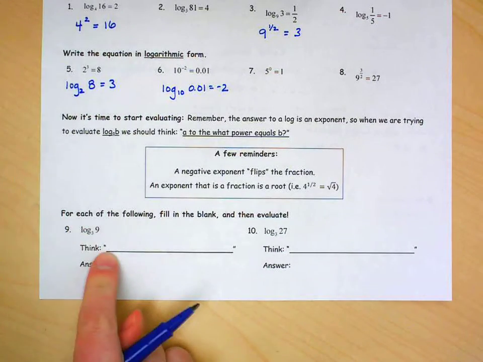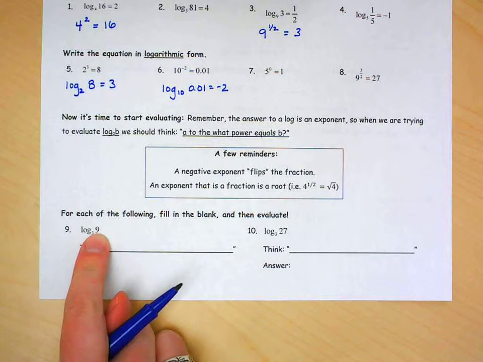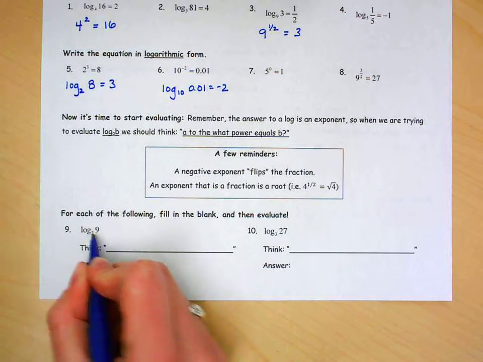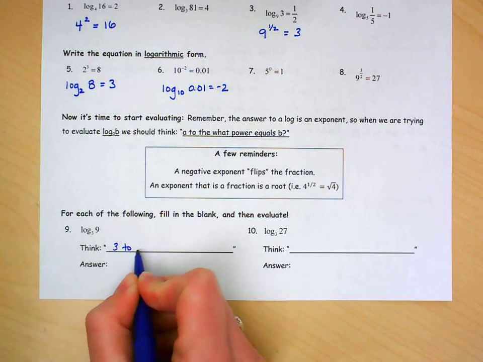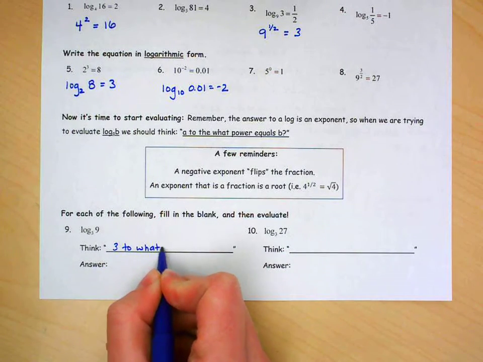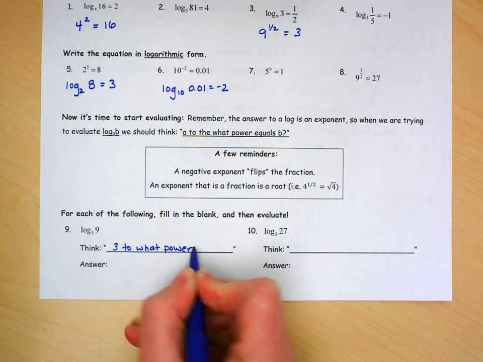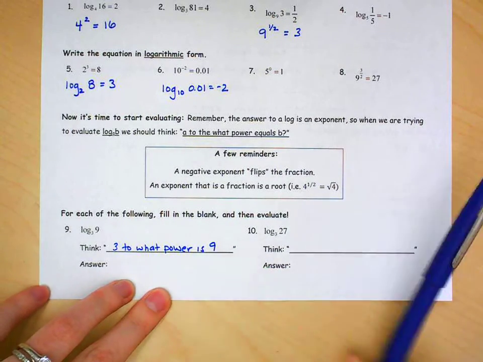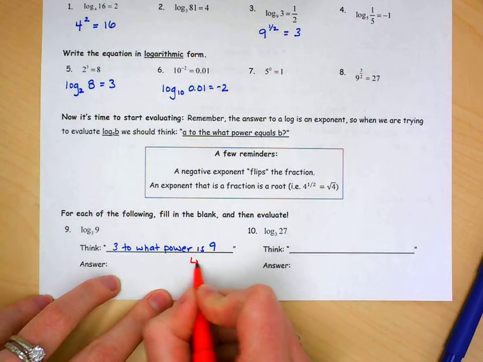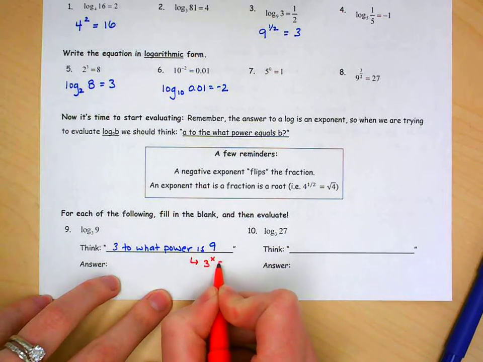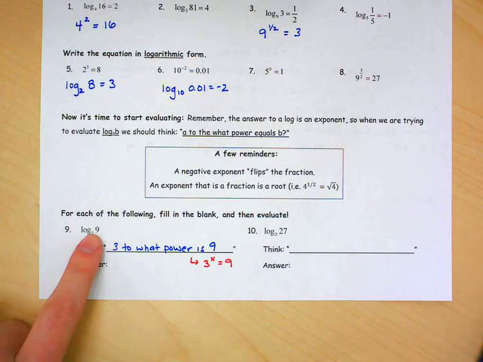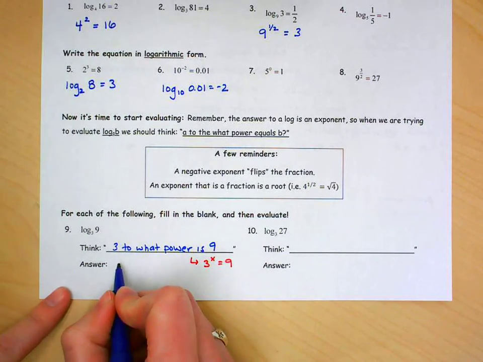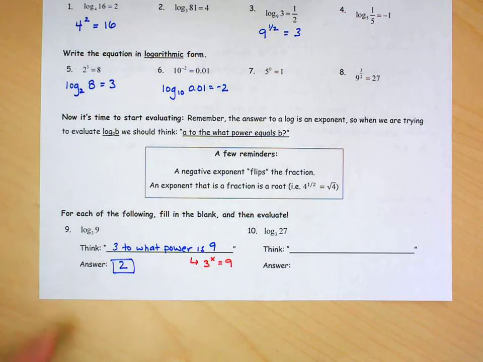So let's jump down here to number 9 real fast. I'm going to rewrite this quickly as 3 to what power equals 9. So if I want to rewrite this really fast, I'm saying 3 to what power is 9? That's what this thing here is saying. Well, we know that 3 squared is 9, so the second power is 9. That's my answer to this question.